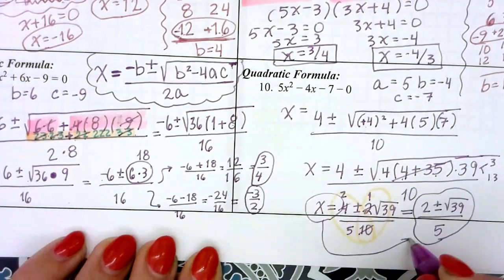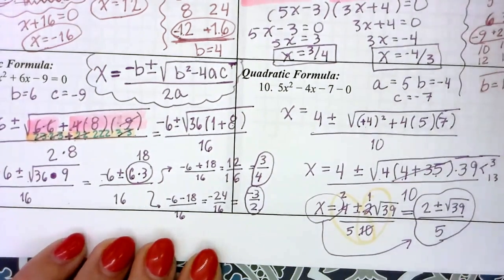And that's x equals, so boom. There's your quadratic formula, okay? And that's with a lot of talking. Next example.